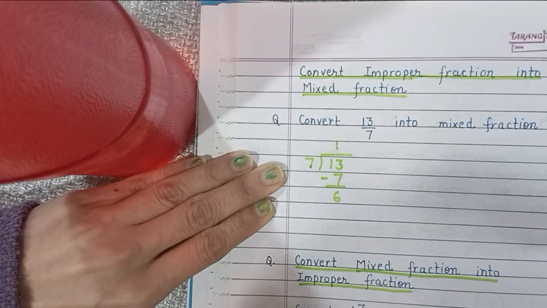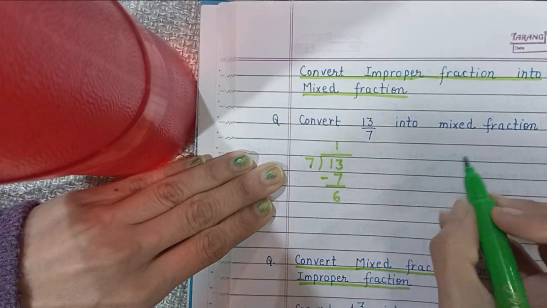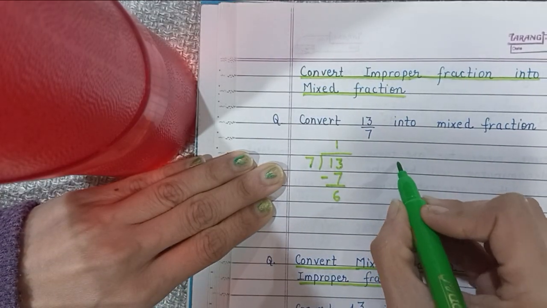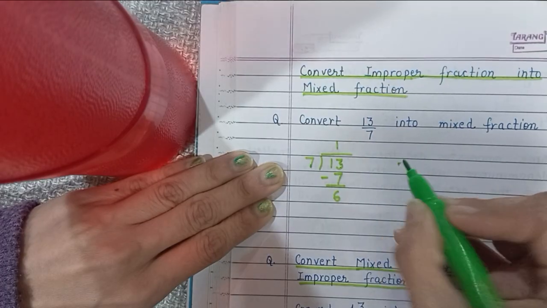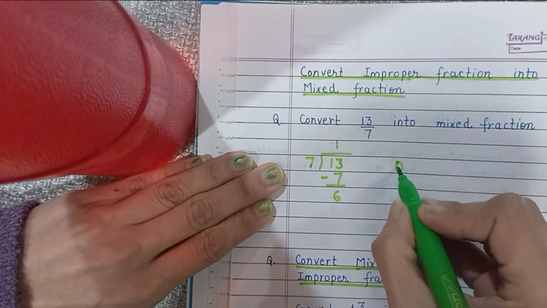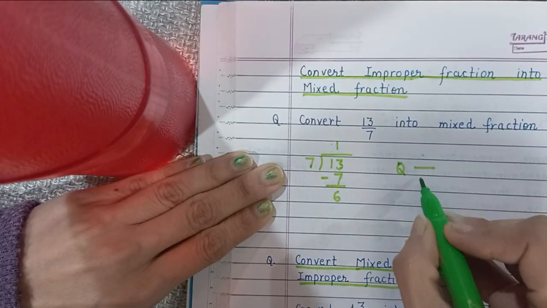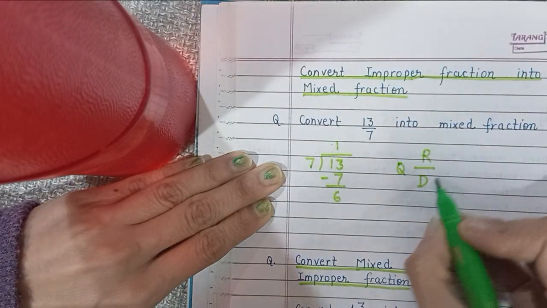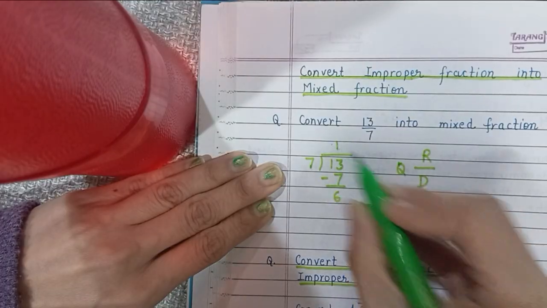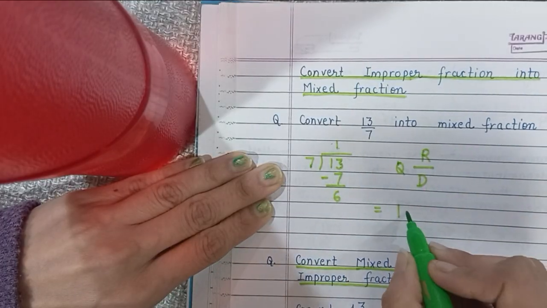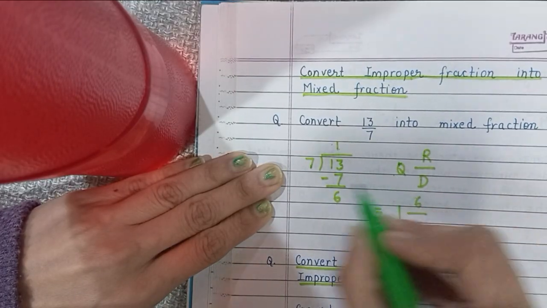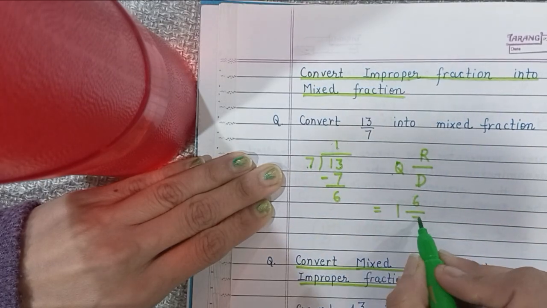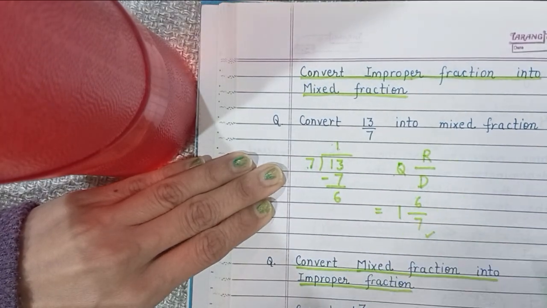Now you write it in the mixed form: the quotient, then the remainder over the divisor. Your quotient is 1, remainder is 6, and your divisor is 7. Your mixed fraction is this.